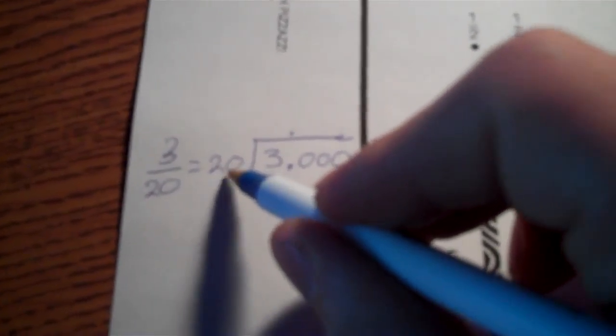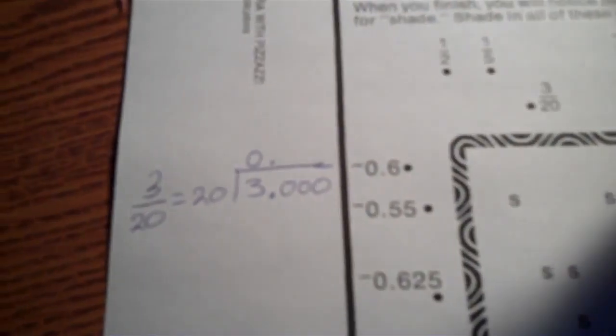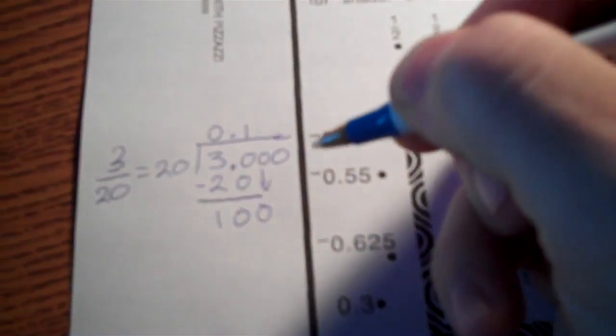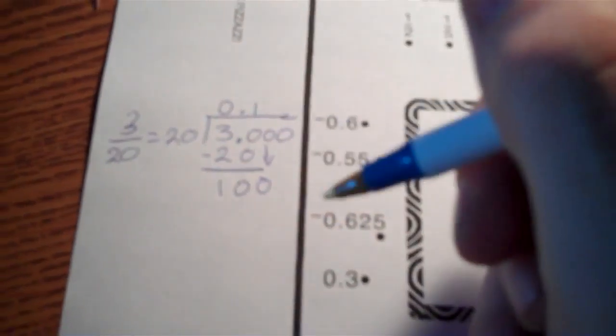So I think to myself, well, 20 cannot go into 3. That's why I had to add all these decimal points. It ain't going to work, but 20 does go into 30 only one time. So 1 times 20 is 20, and I take away 20 from 30 and I get 10. I bring down another 0, and now I have 20 goes into 100.